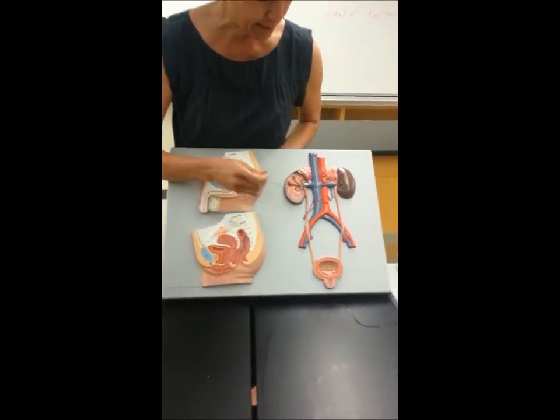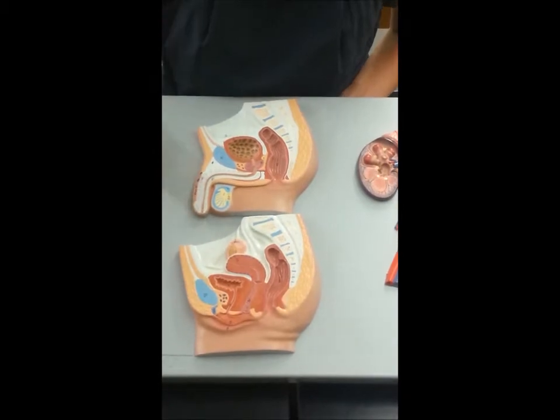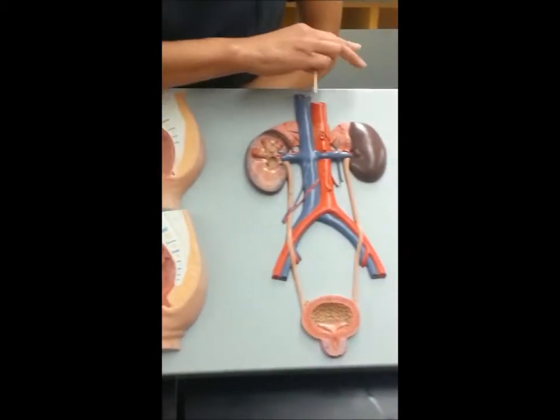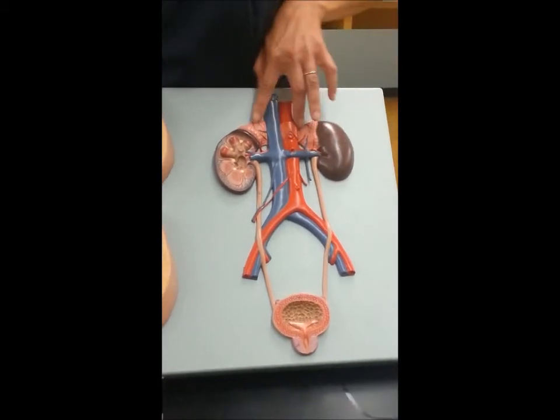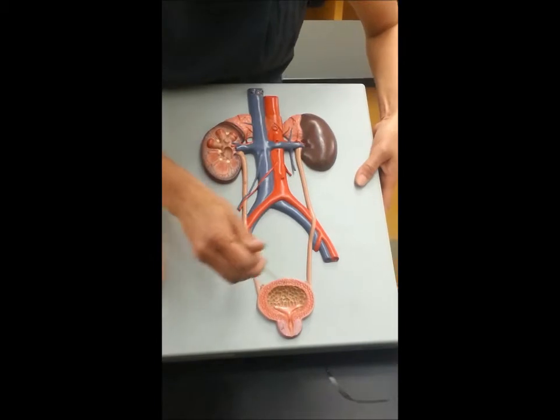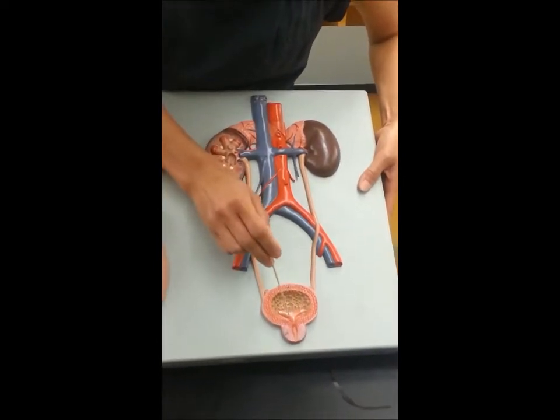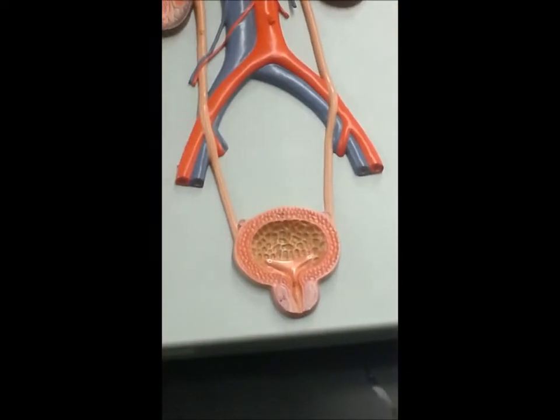This model here is uro and reproductive at the same time. So we have kidneys. I'm just going to do the big structures. Kidneys, our adrenal glands on top. We have ureters. We have the bladder, the detrusor muscle of the bladder. We can see the trigone region here, urethra, and another prostate gland.